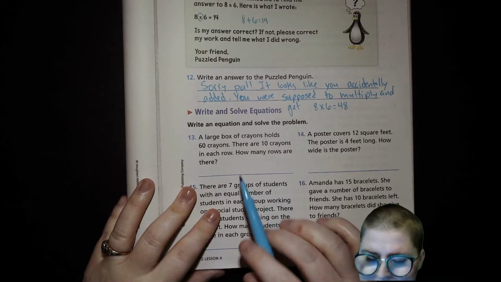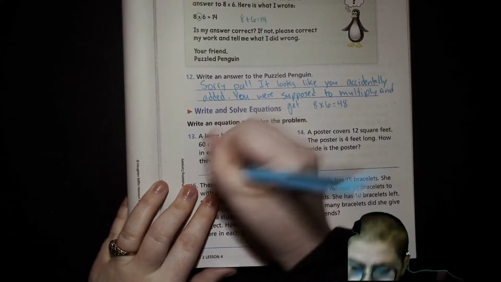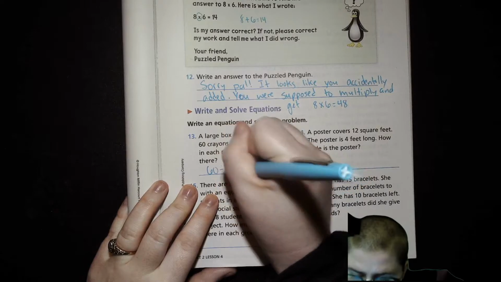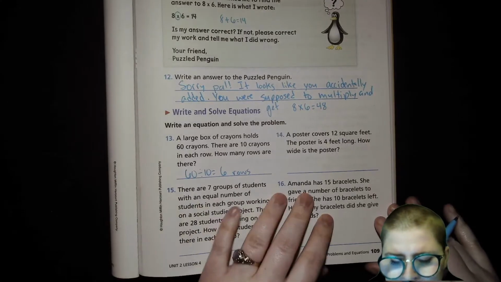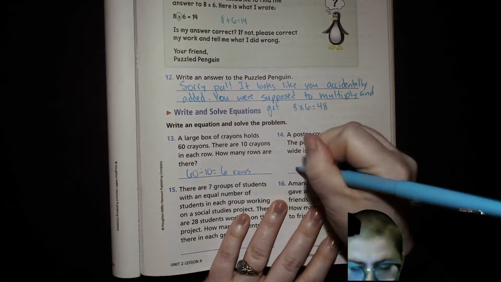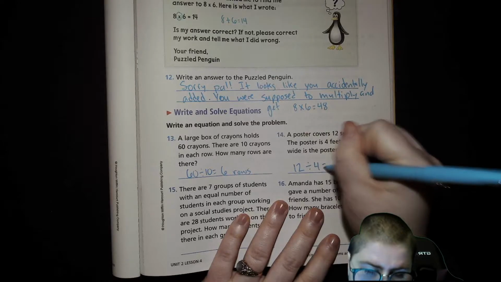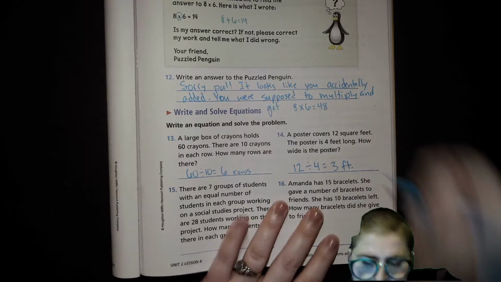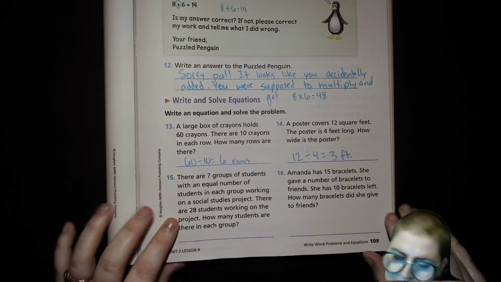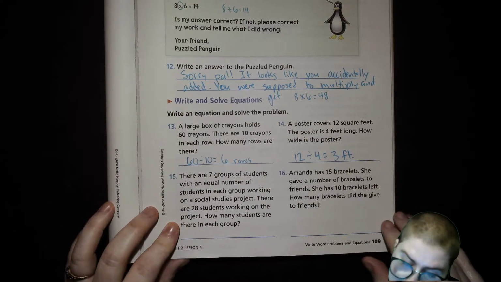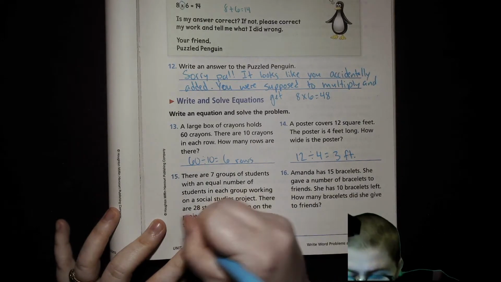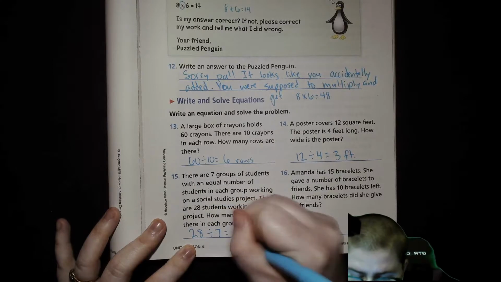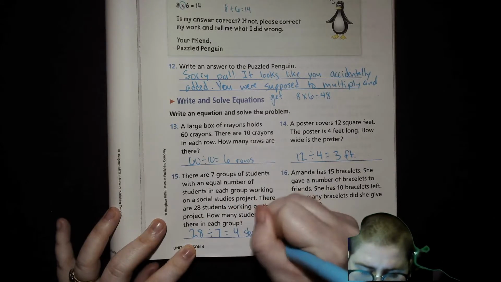Ready? All right, a box of crayons holds 60. There's 10 in each row, so that's 60 divided by 10 equals 6 rows. Poster covers 12 square feet. The poster is 4 feet long. How wide is the poster? 12 divided by 4 equals 3. There are 7 groups of students with an equal number of students in each group working on a social studies project. 28 students. How many students are there in each group? So that's 28 divided by 7 equals 4 students.